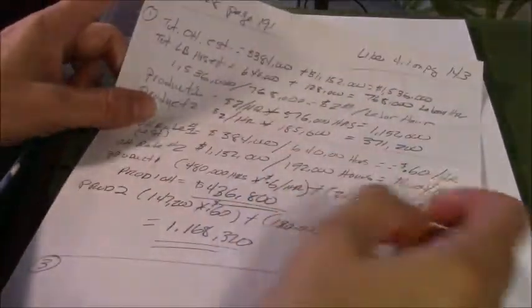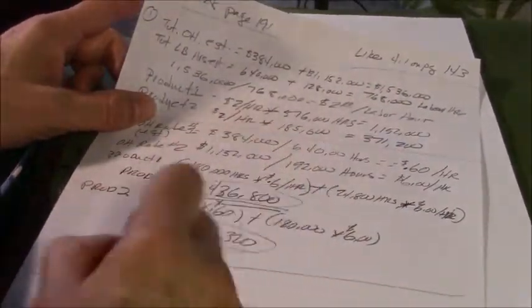Okay, we're going to move on and work part 3, which asks us to use the departmental rates, compute the applied overhead for the year. What is the under or over applied overhead for the firm? Okay, so instead of using the plant-wide, we use the departmental, which is these, right? So we need to add those.